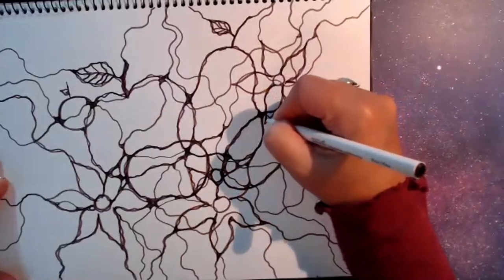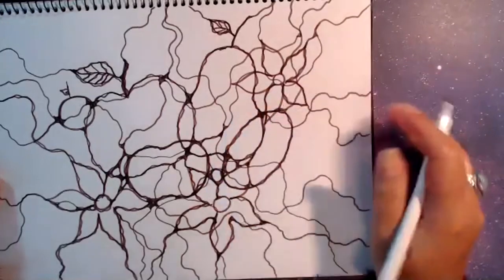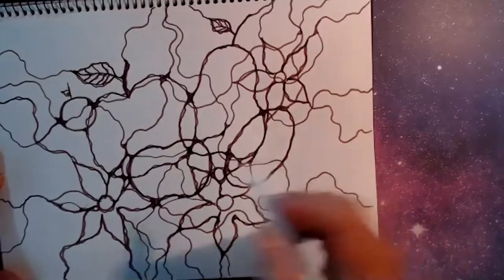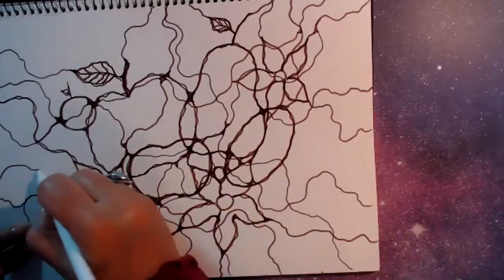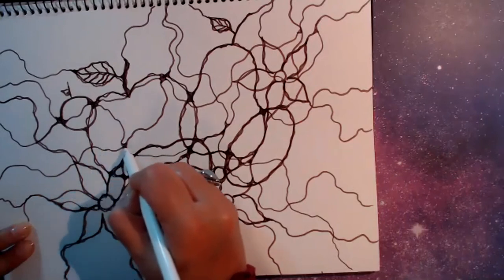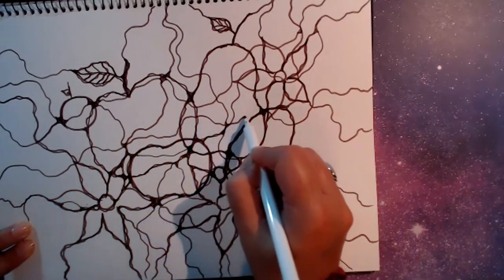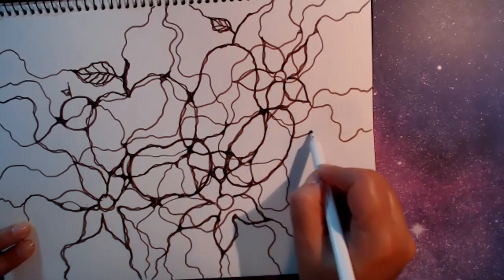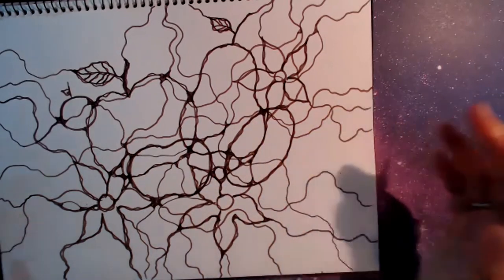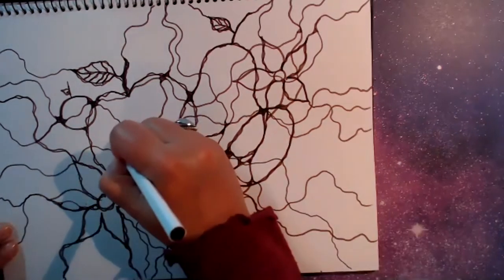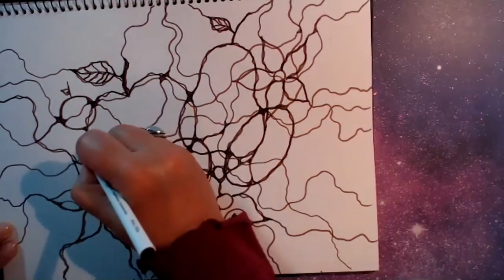And again, for me, it's important here to keep the sense of Neuroart, that everything is interconnected. Everything creates that combined impression, so you look at the whole drawing and get a sense of the whole drawing instead of just looking at each particular object on your drawing.